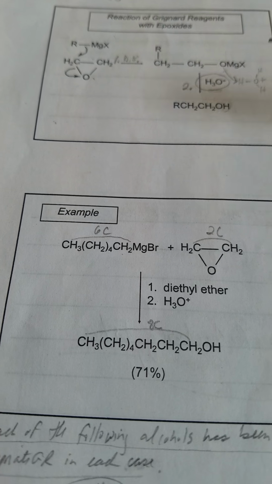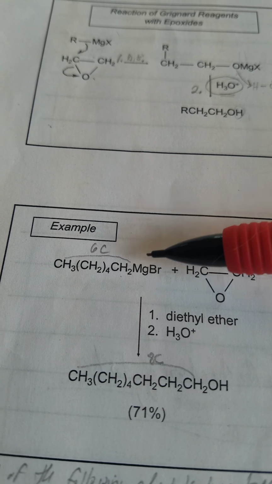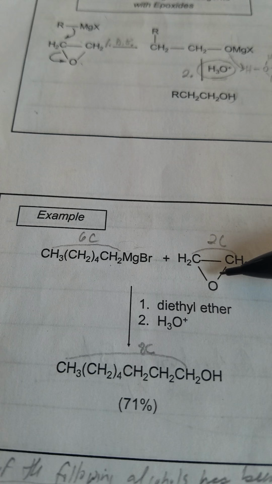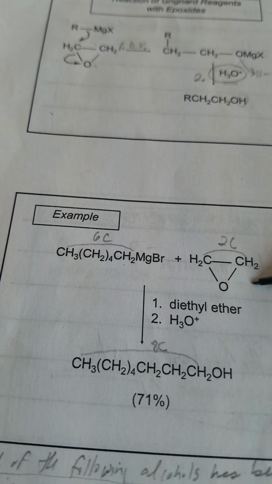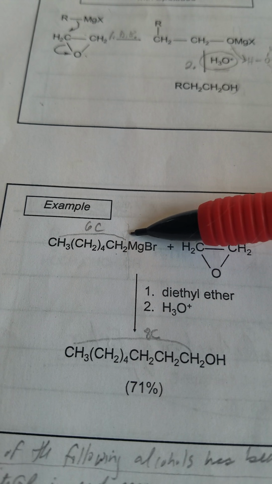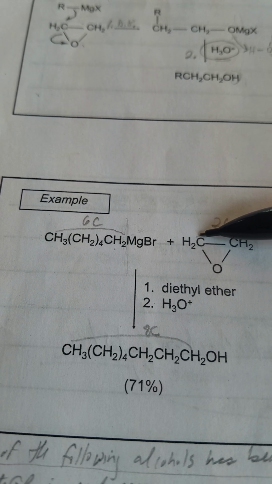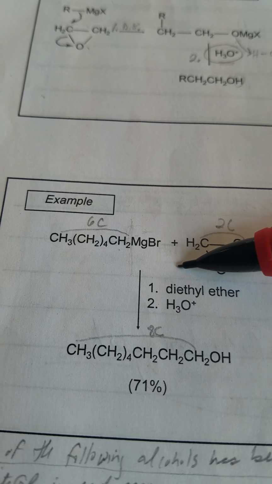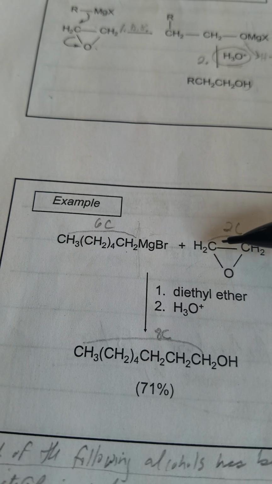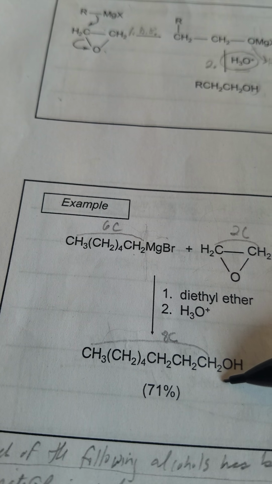So here's a more specific example using an alkyl chain. Here we've got a 6-carbon alkyl chain in our Grignard reagent. It's going to react with our ethylene oxide. You're going to end up breaking the bond here. Remember, this R group is going to attach to one or the other of these carbons. The bond is going to open here, and our OH group is going to be on this one, so we'd add 2 additional carbons to our 6-carbon alkyl chain to make an 8-carbon primary alcohol.